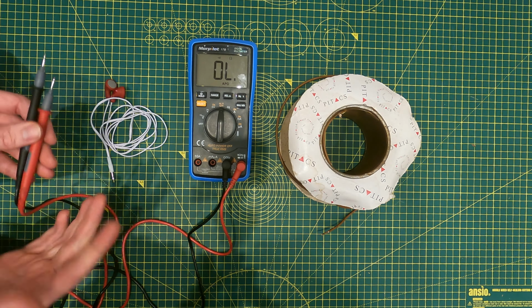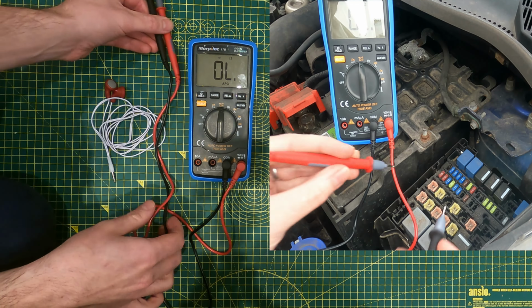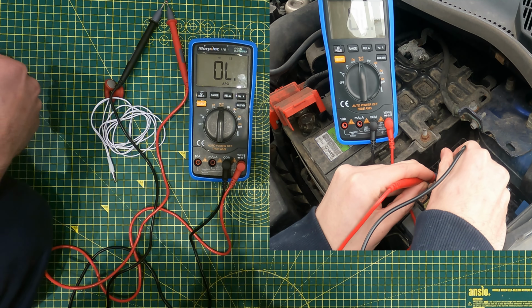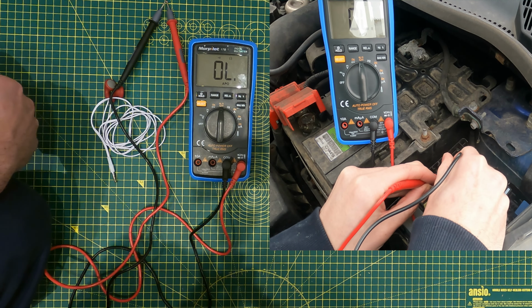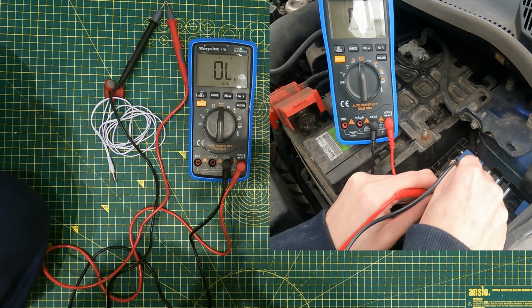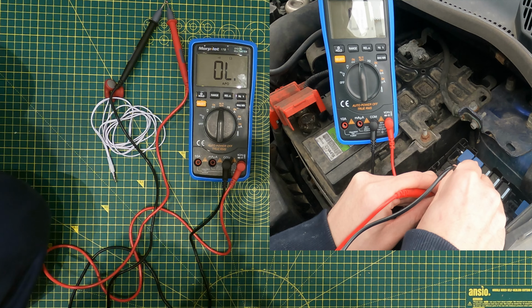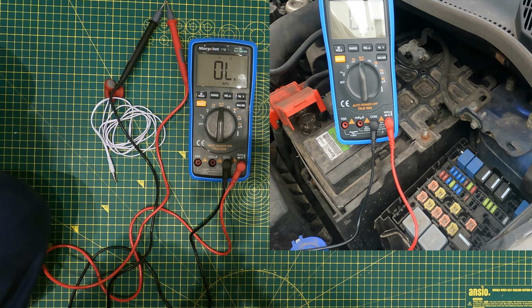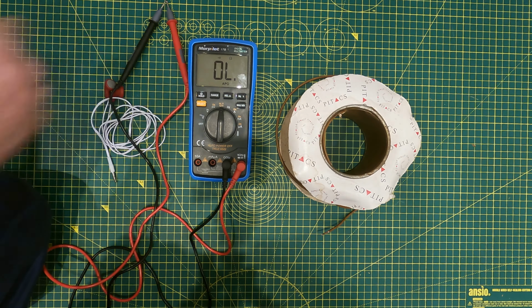And it's also a very good practical use is actually car fuses. So with car fuses, you can check them one by one, go down the line, and you should get a sound. If you don't get an audible tone, it means the fuse is probably blown and you need to replace it. So that's a very good practical use for using your continuity setting.